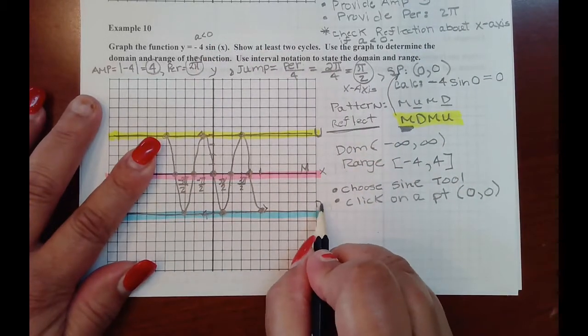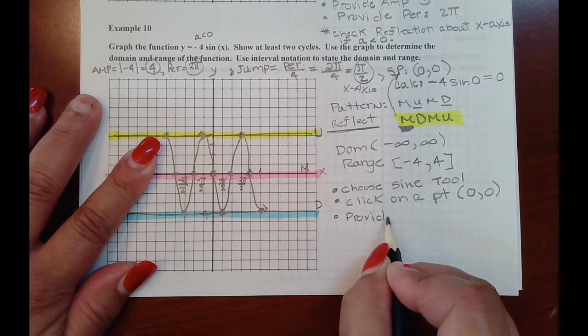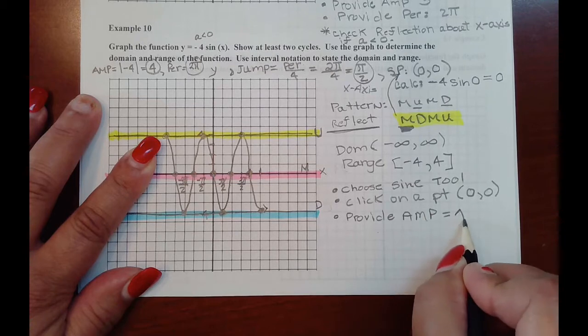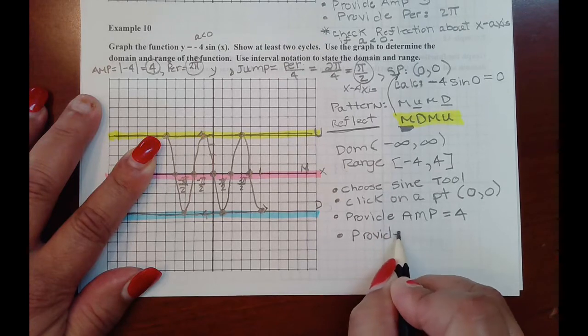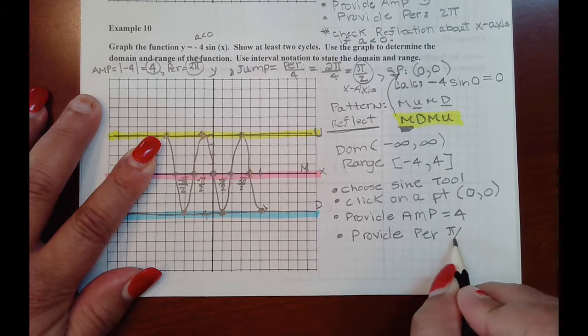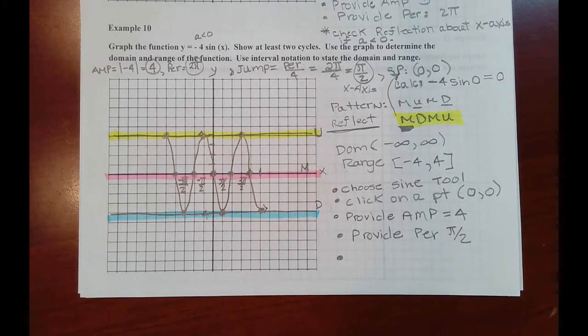And then let's see, what else? After that, it's going to ask you for the amp. So provide that amp. And the amp in this case was 4. It's going to ask you to provide the period. And the period here was pi over 2. And then it's going to ask you to check off whether there's a reflection across the x-axis. It also asks, is there a reflection across the y-axis? And no problems like that are being given.